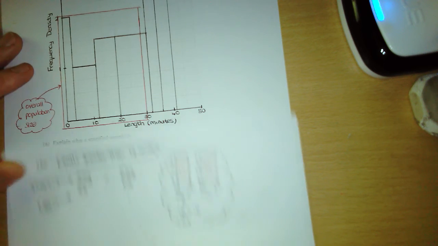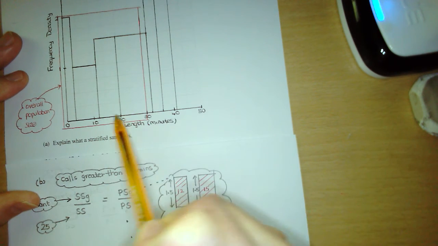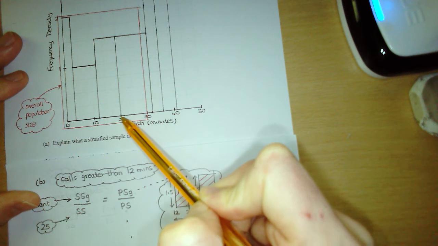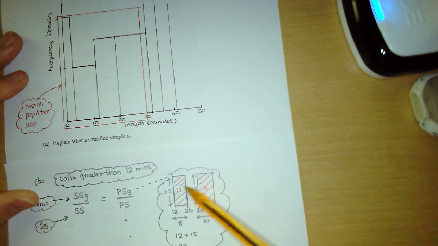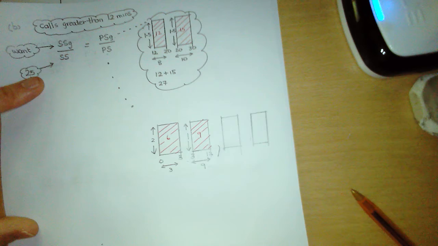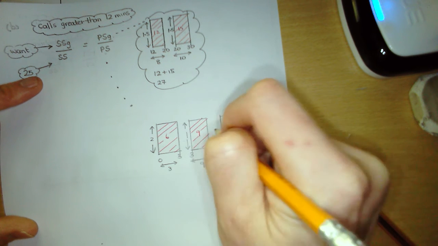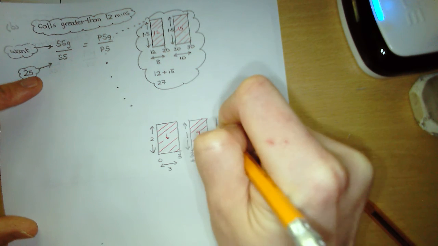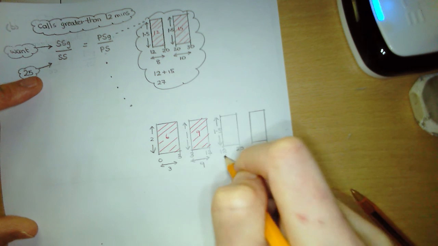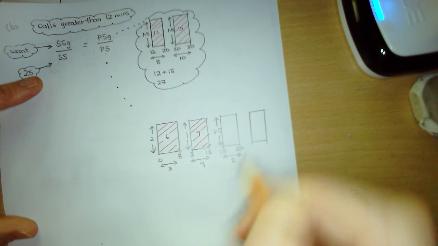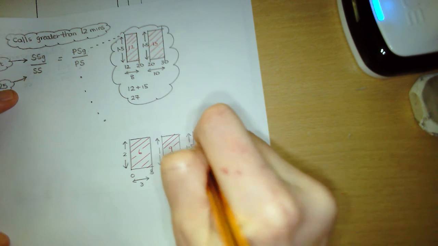Let's now get the area of the third bar. So go back to the original histogram here. There's our third bar. It runs from 12 to 20 and it's 1.5 high. So it's obviously the same as what we had up here. So it's 8 wide and 1.5 high. We multiply those together and that's going to give us 12.